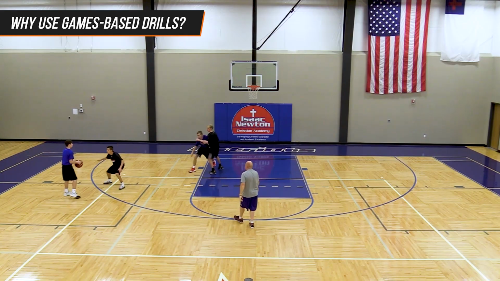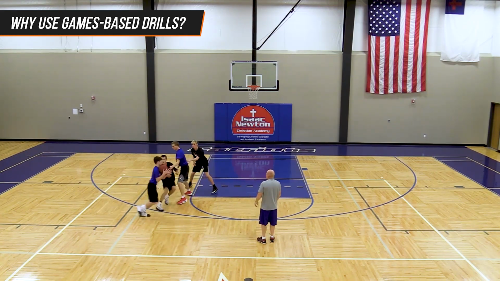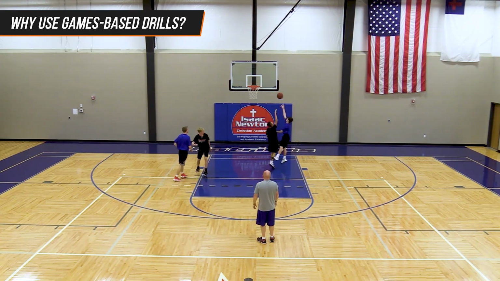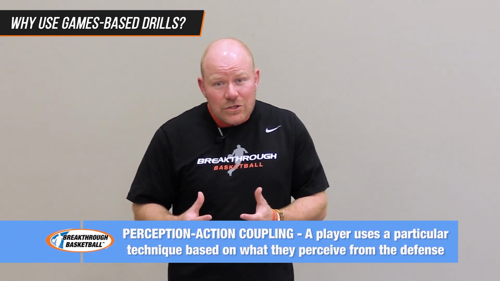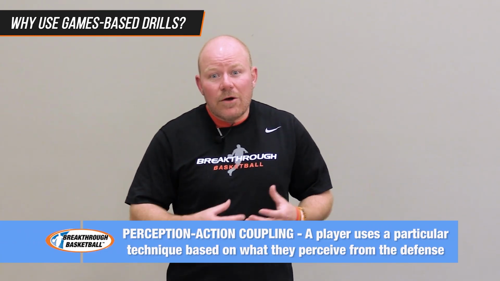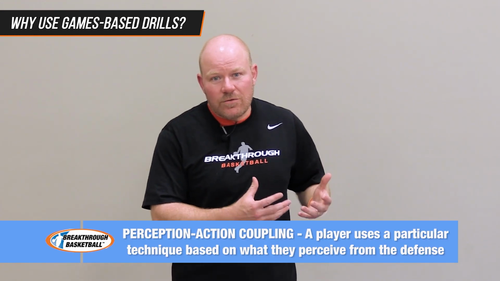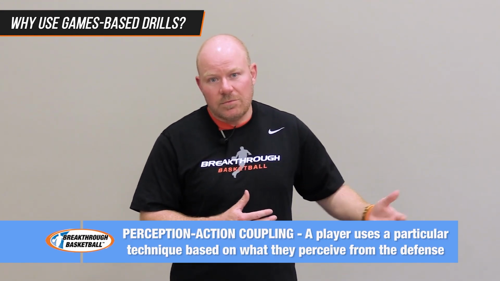The decisions that our players are making in games, whether it's to shoot the ball or not shoot the ball, are totally dependent on what they perceive the defense to be doing. The technical term for that is perception-action coupling, meaning that the action or the technique is married to what the player perceives from the environment, or specifically from the defense.